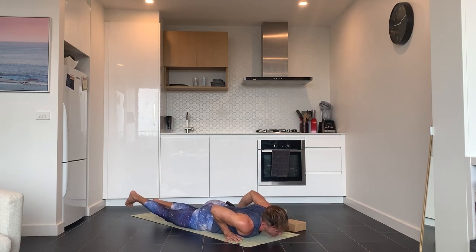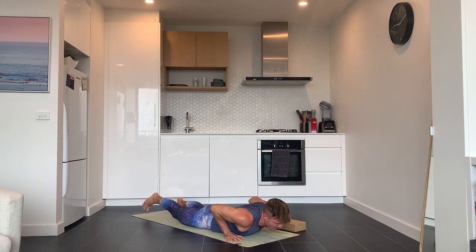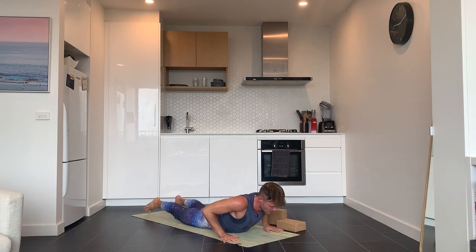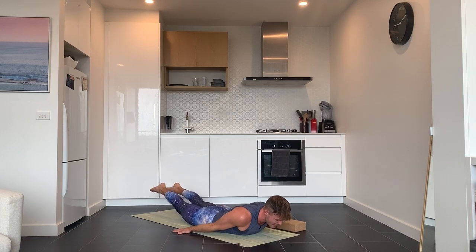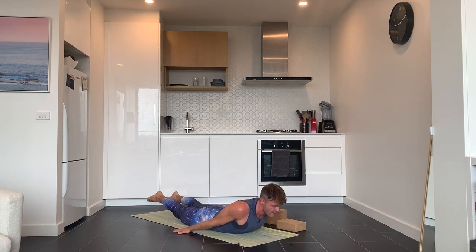Well done. Take both hands back behind you. You can keep them on the ground. Lift your thighs and your legs up off the floor. Lift your chest up off the ground. Lift your hands up off the ground.